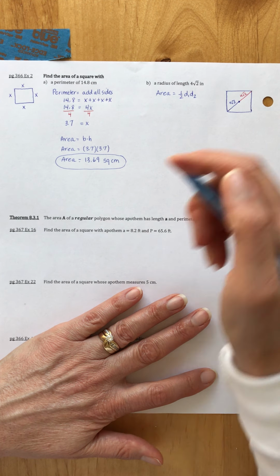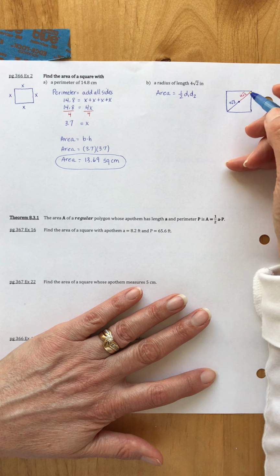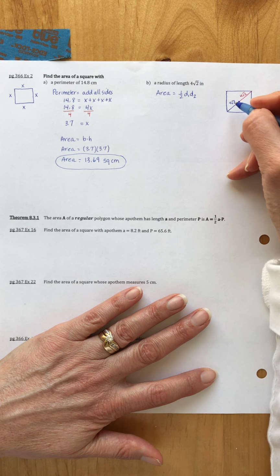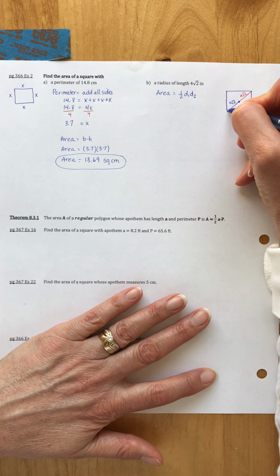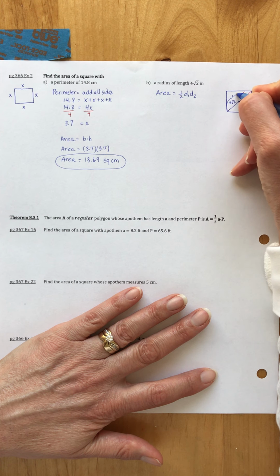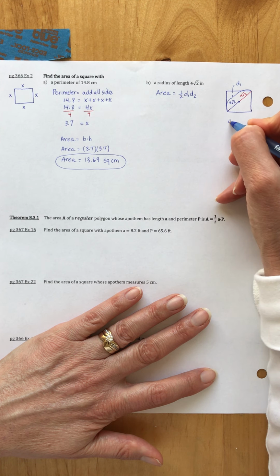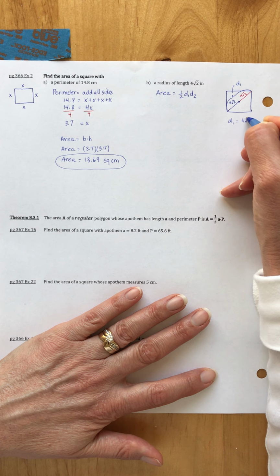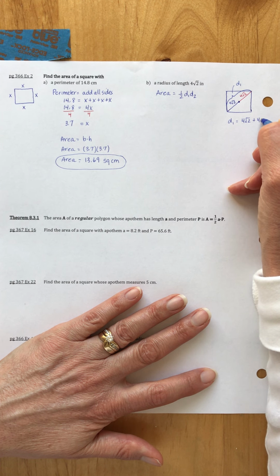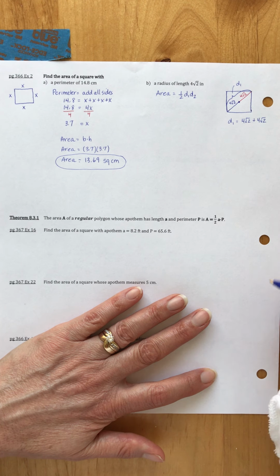Well, what does that end up being when we add that together? Well, we'll call this diagonal 1. Okay, so that's diagonal 1. So diagonal 1 is equal to 4 square root 2 plus 4 square root 2, right?